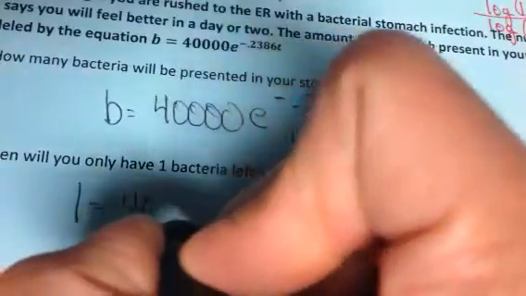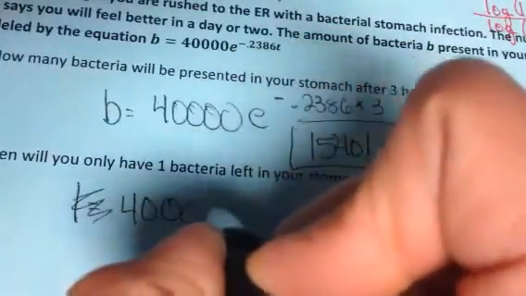Well, that means I need to put a 1 here. Actually, I'm going to put it on the other side.